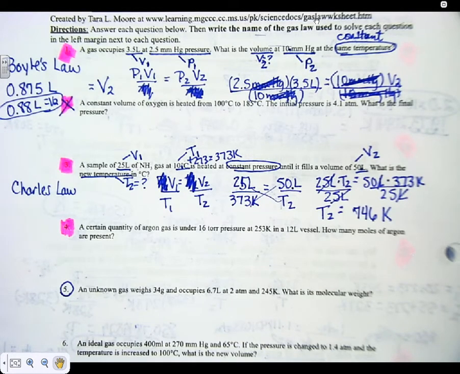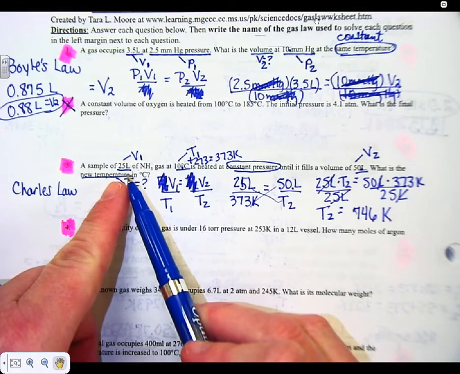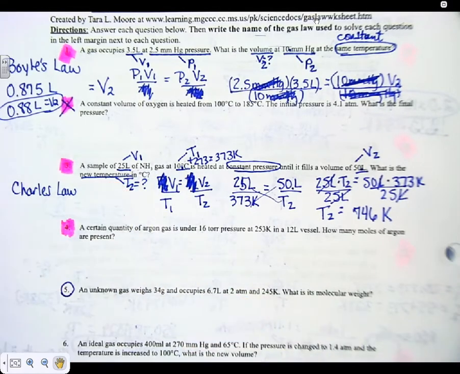And let's make sure that makes sense, 746 K. Well, at a temperature of 10, the volume is 25. So if we heat it until the volume is 50, obviously we're heating it, so the temperature is going up. So yes, that does make sense.